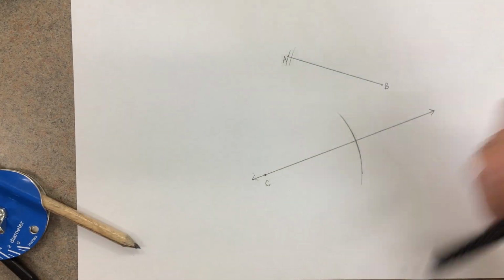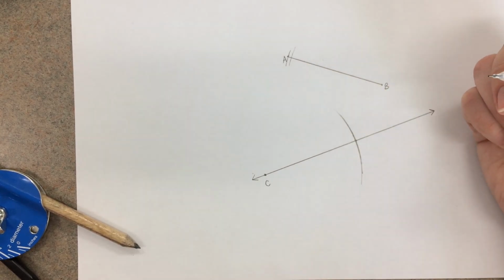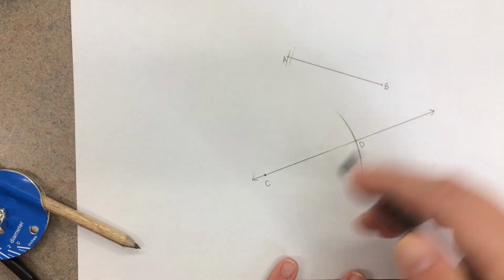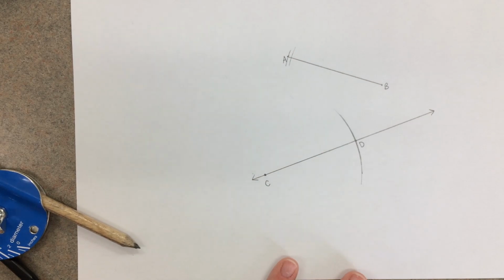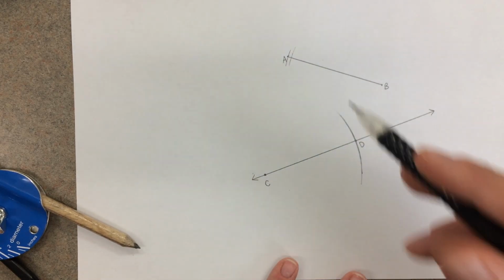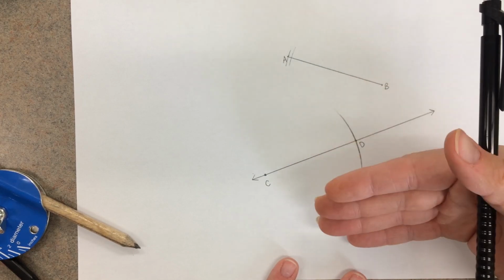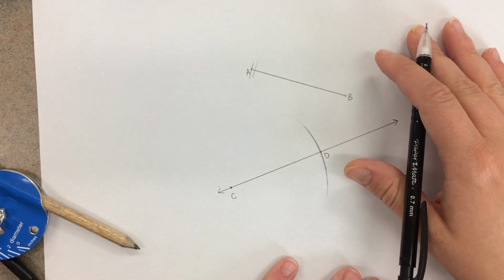Okay, so then right there where that arc intersects the line, that's our other point that marks the segment that is congruent to that segment. So it's the same measure as well. When we copy a segment, we're copying the actual figure, and so we have congruent segments, but we know that means that their lengths are equal as well.